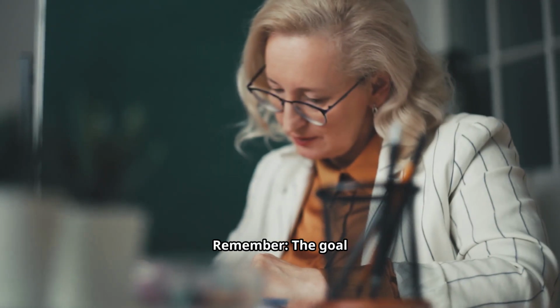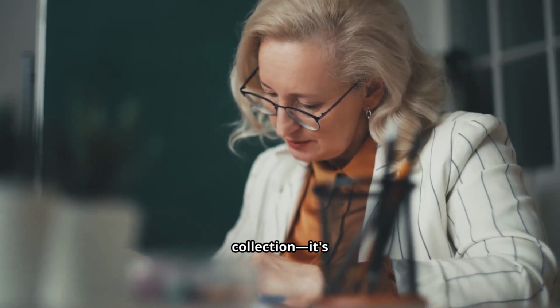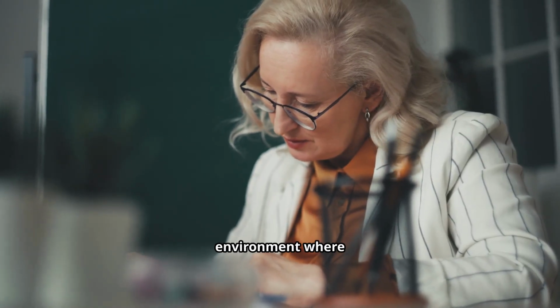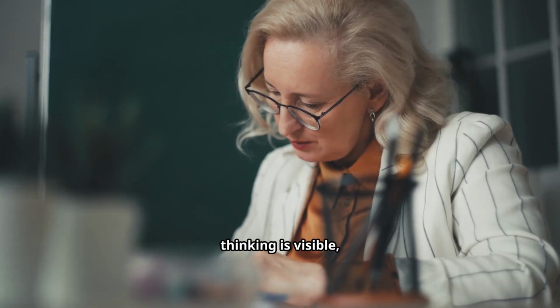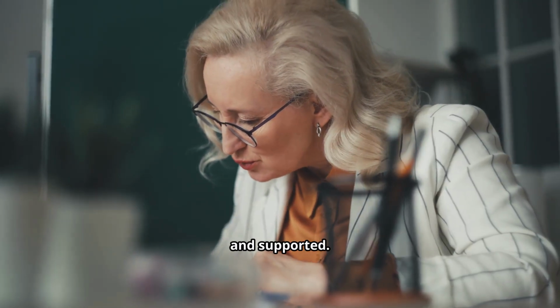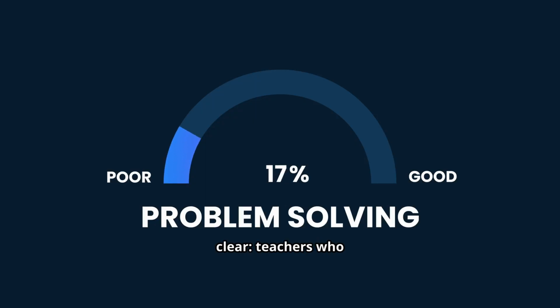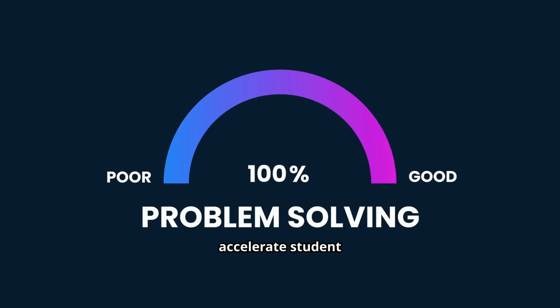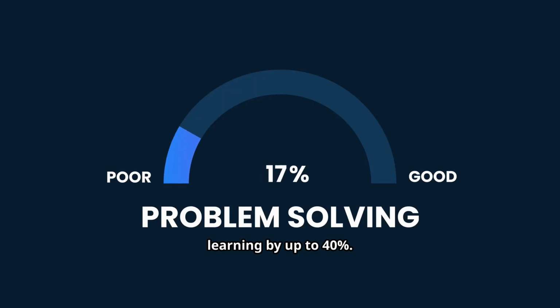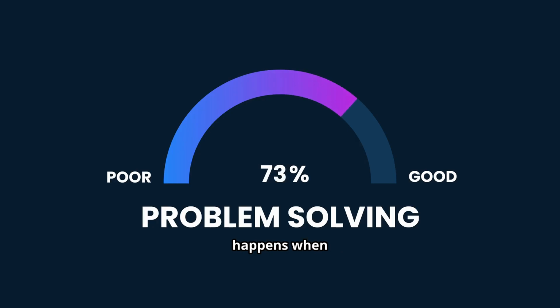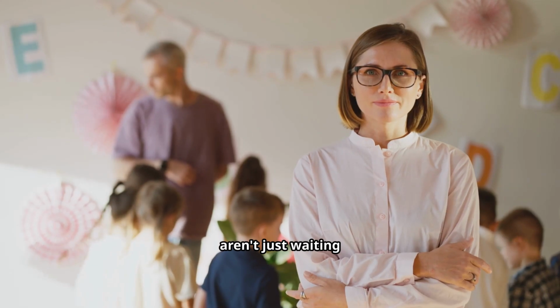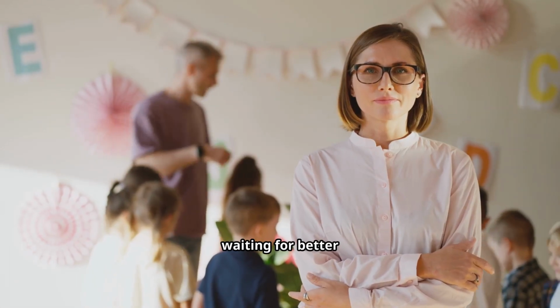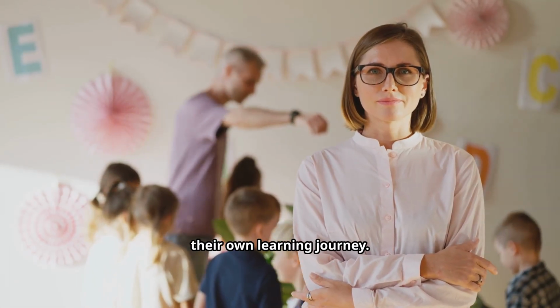Remember, the goal isn't perfect data collection. It's creating a responsive learning environment where every student's thinking is visible, valued, and supported. The research is clear. Teachers who use assessment data strategically can accelerate student learning by up to 40%. But the real magic happens when students become partners in interpreting and acting on their own learning data. Your students aren't just waiting for better grades. They're waiting for better understanding of their own learning journey.